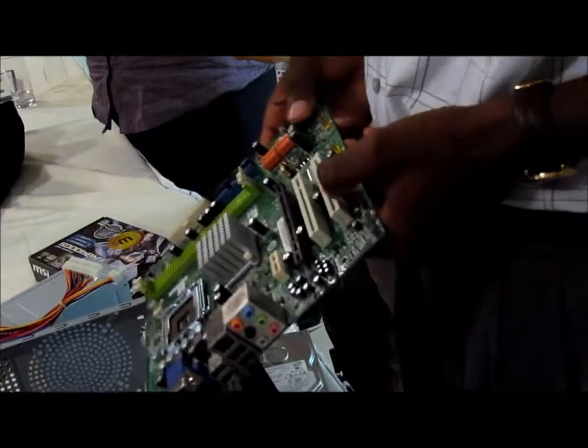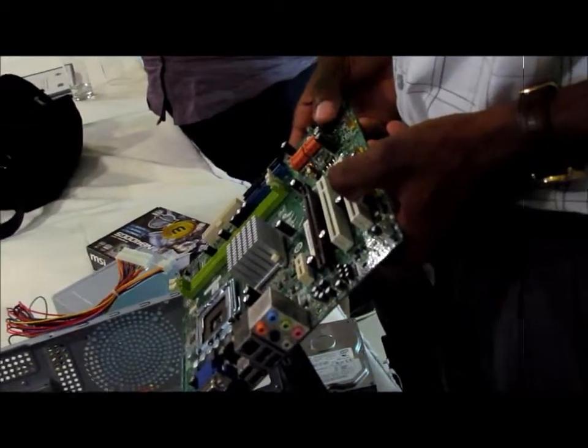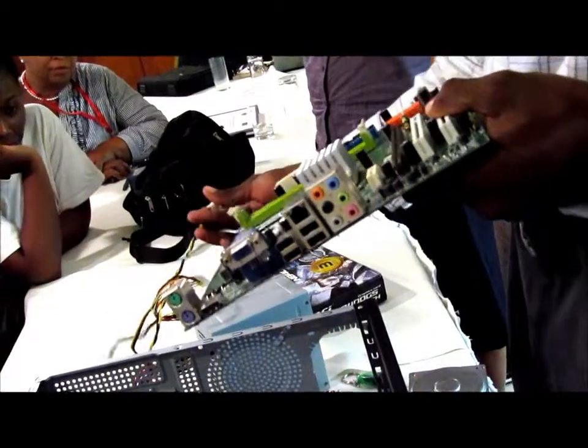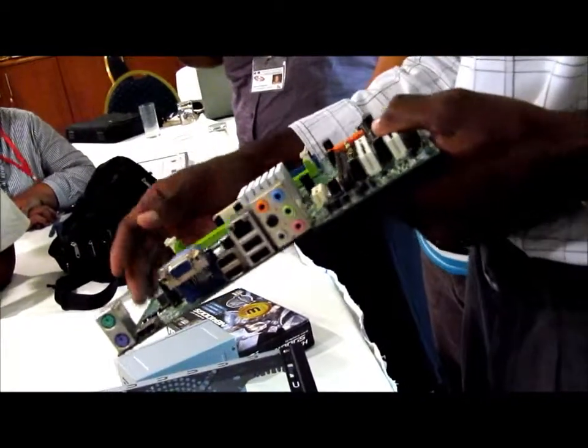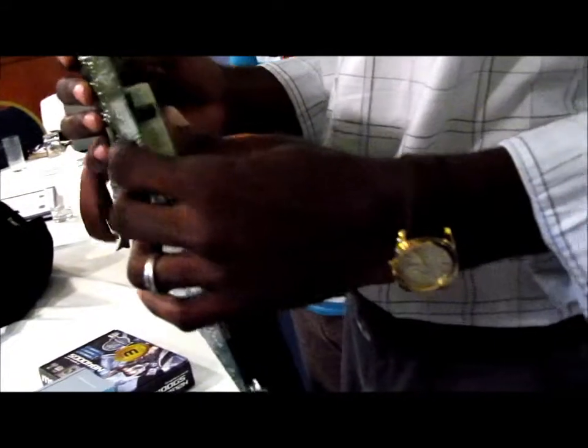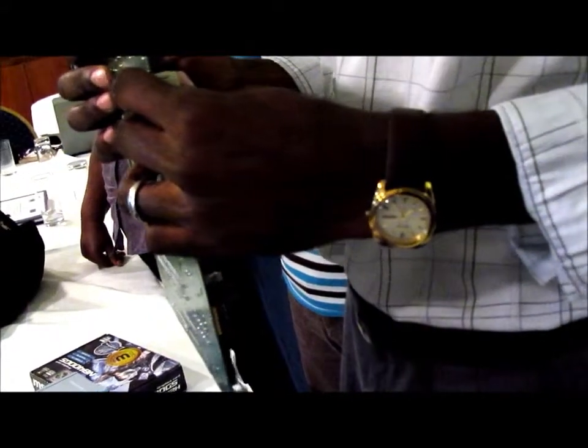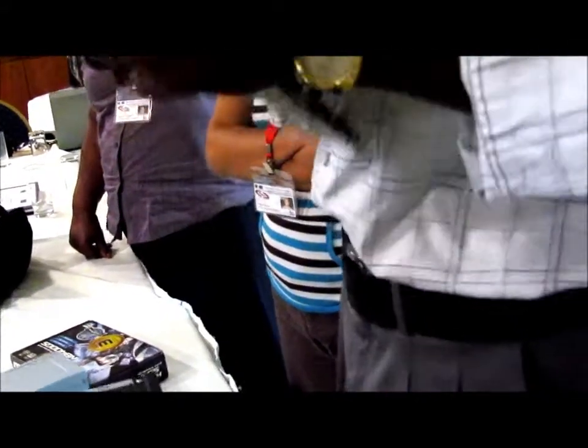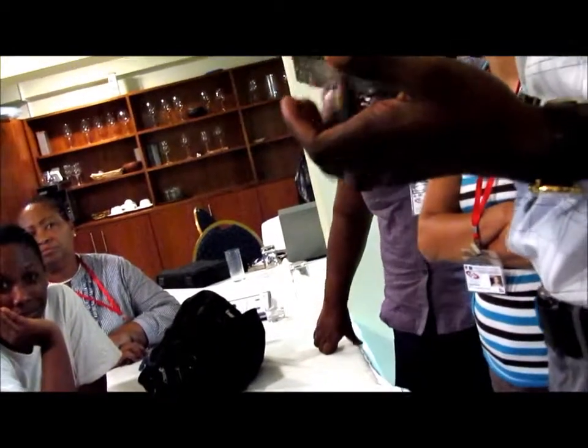This is a PCI slot, expansion slot. AVG as in the virus thing? No. Audio visual graphics. Okay. Remember we talked about the graphics cards? Yeah. Right. Okay.